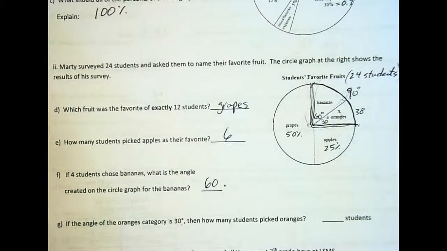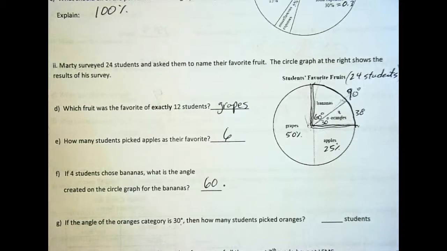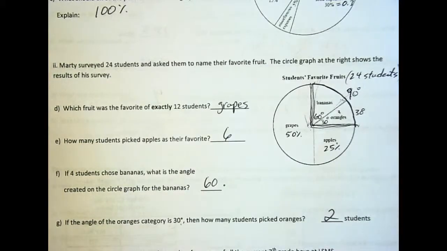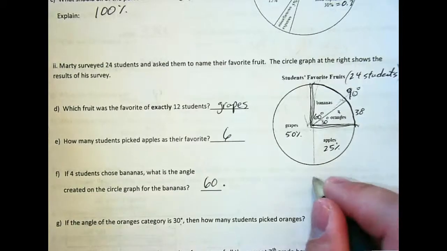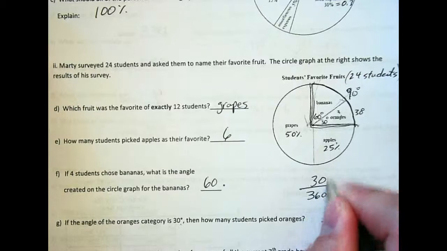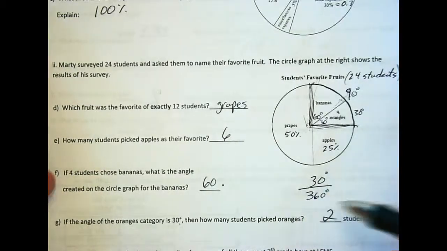If the angle of the oranges category is 30 degrees, how many students picked oranges? Amanda, what do you got? 2. How'd you get that? Well, I did 30 degrees divided by 360, which equals 8 1/3 over 100. Okay, let me pause right there. Everyone see what she did there? 30 degrees divided by 360.